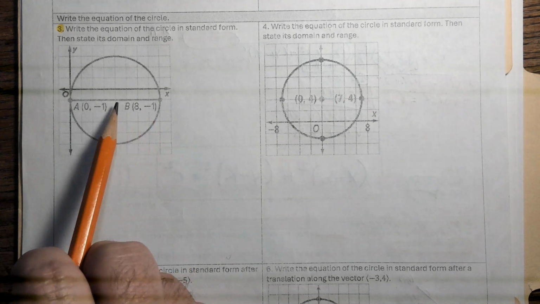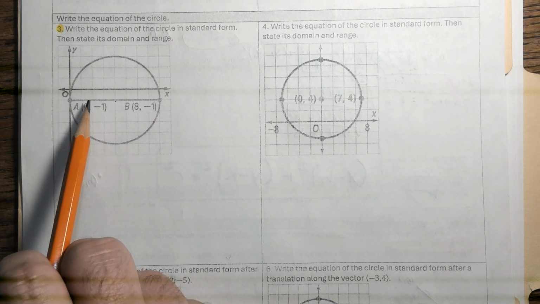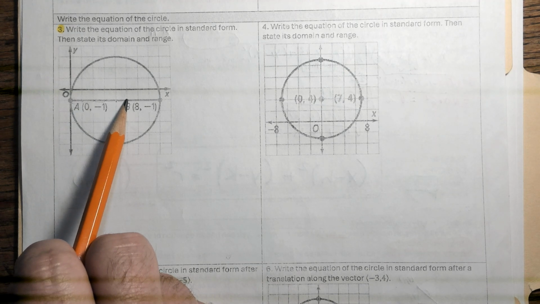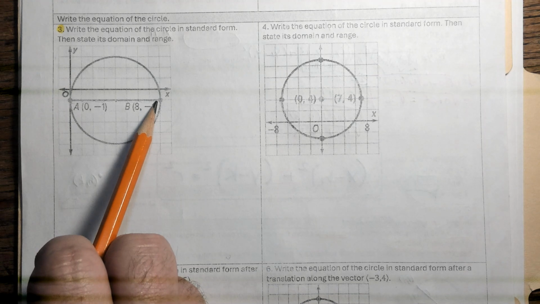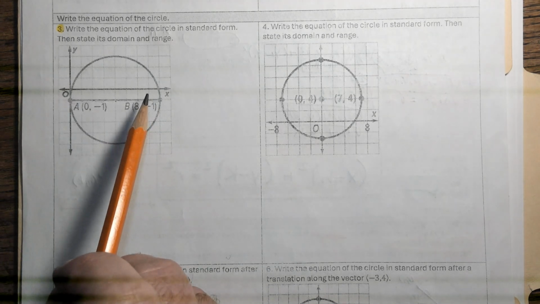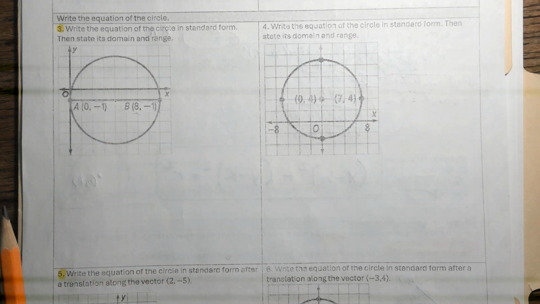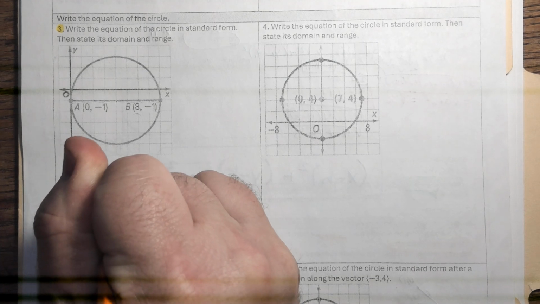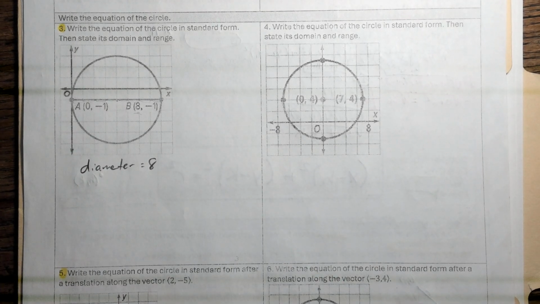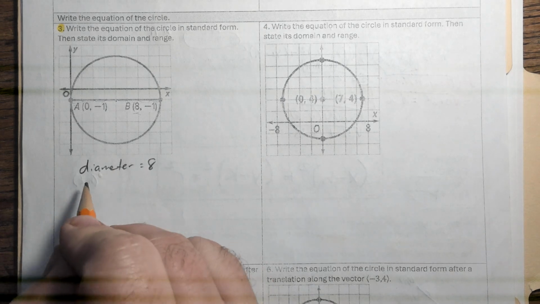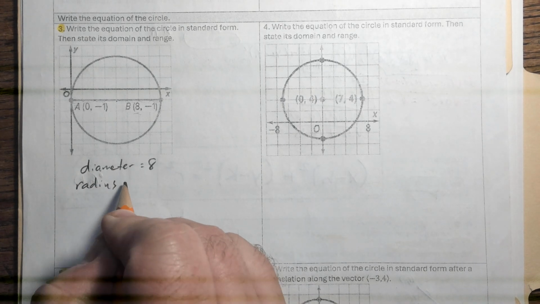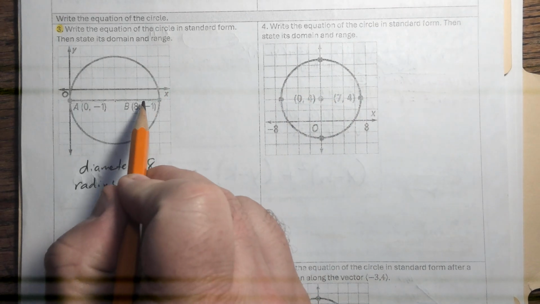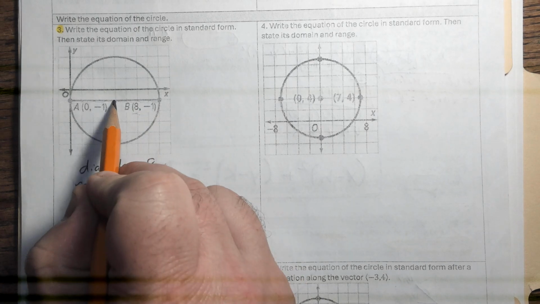So this is our circle. Our center is going to be in the middle. So how many across are we? 1, 2, 3, 4, 5, 6, 7, 8. From 0 to 8. Of course, if we counted, but I wanted you guys to see that. So our diameter is 8. Okay. I'm going to write this stuff down. So the diameter is 8. The radius is what? Half of that. So it's 4.